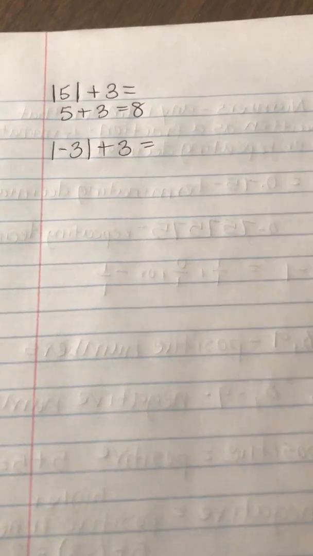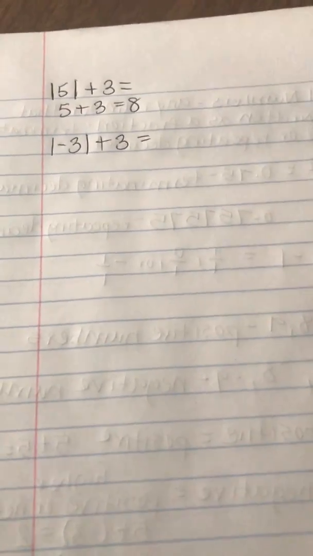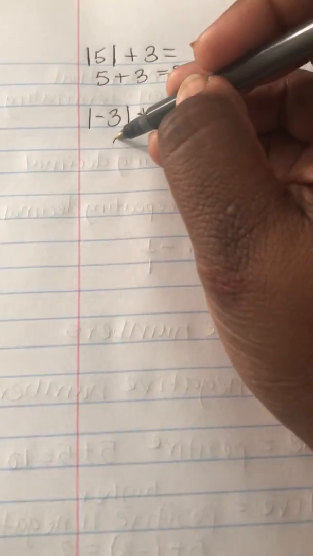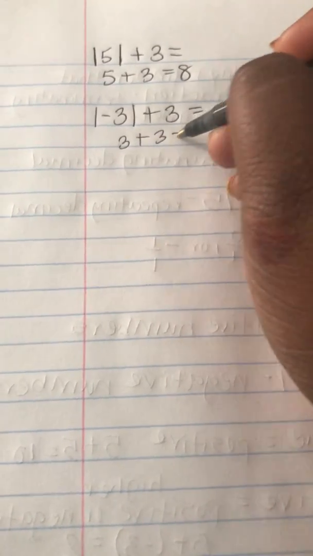So positive 5 plus 3 equals 8. Let's see, I have this a negative plus 3. Again, the bracket is like a superpower to change everything negative to a positive and keep everything positive. So again, this changes that -3 to a +3. We add regular 3 and we have 6.